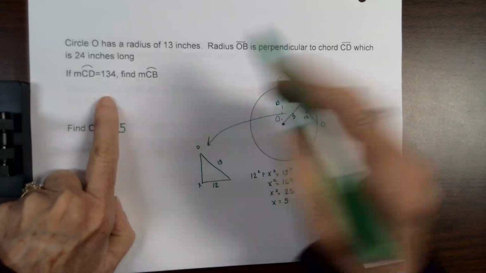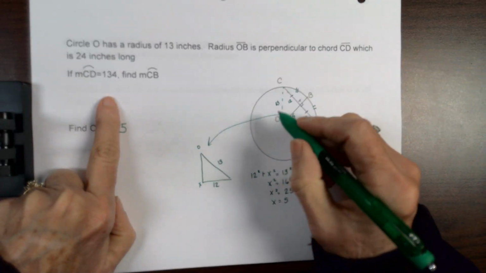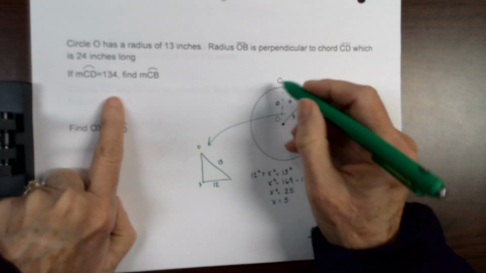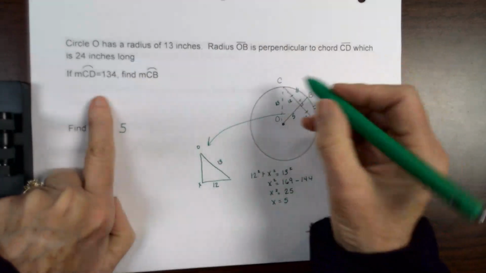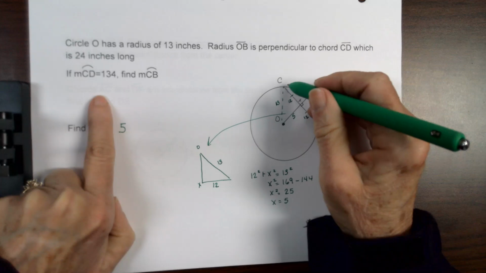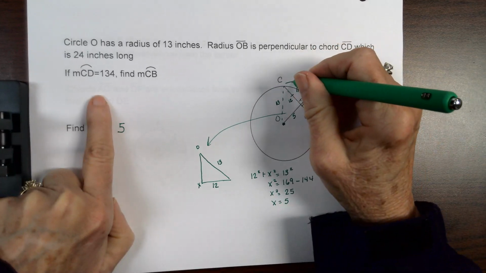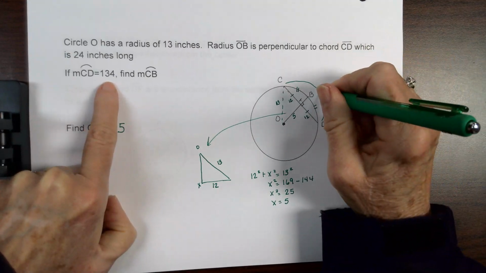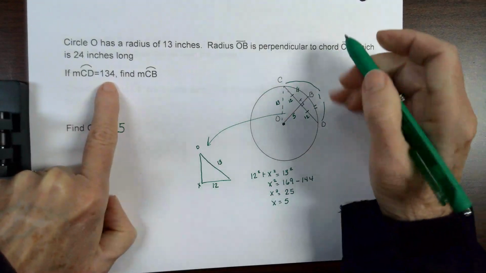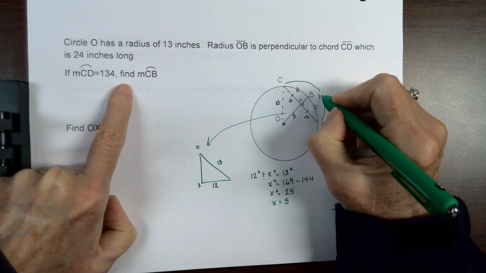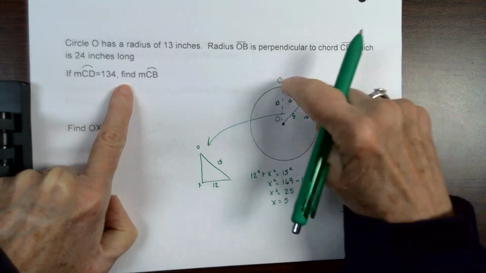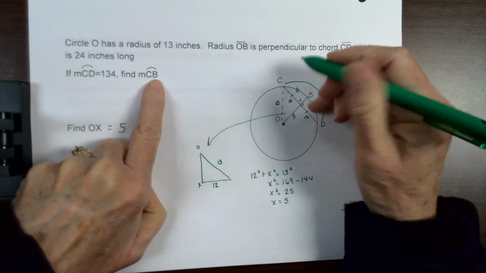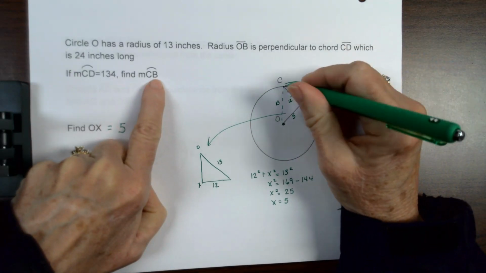Now, if we look and we work on these arcs here, CD, which is from here to here. Now you notice it doesn't use 3 letters, so I know it's not all the way around here. So this is 134 from here to here. I just want to find half of it.